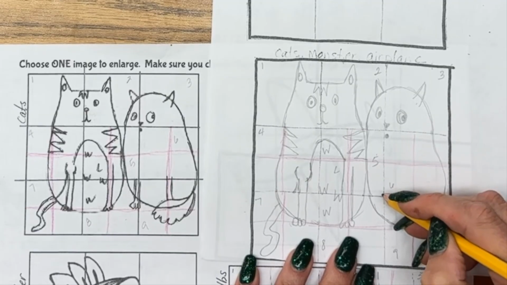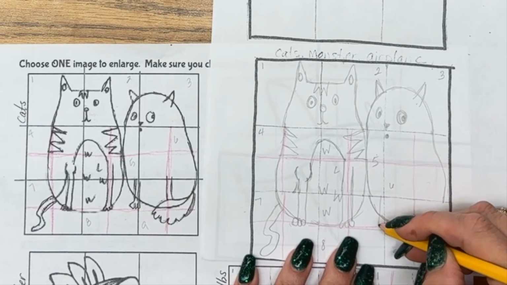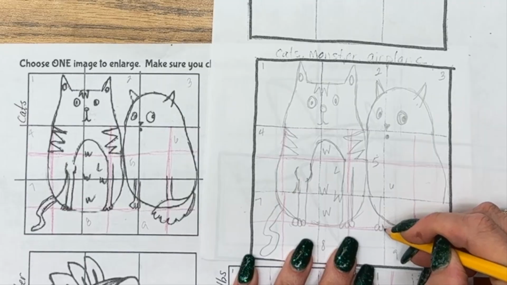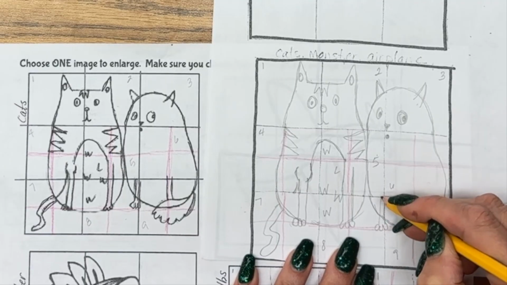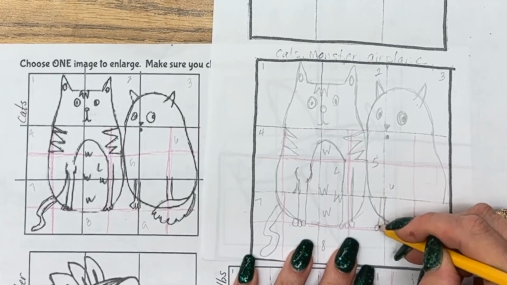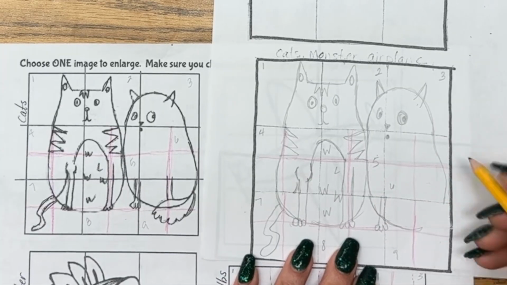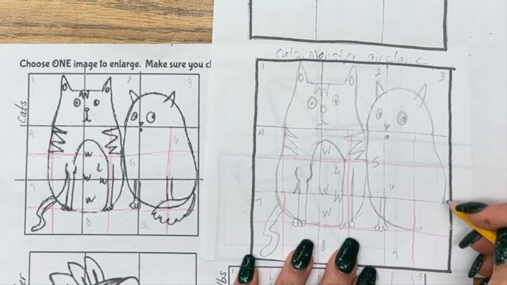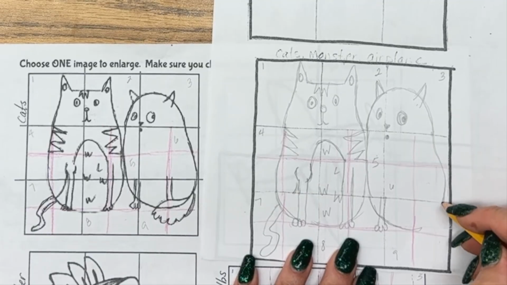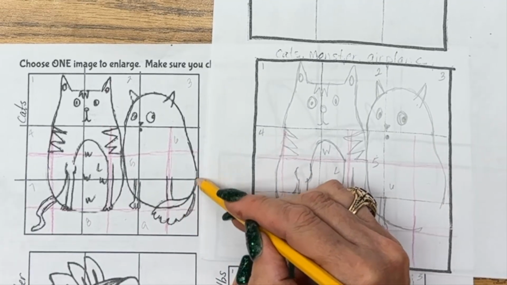And then his little leg. And those lines overlap, so we're not going to erase that. Okay, part of being an artist is being observant. So this comes up that way.